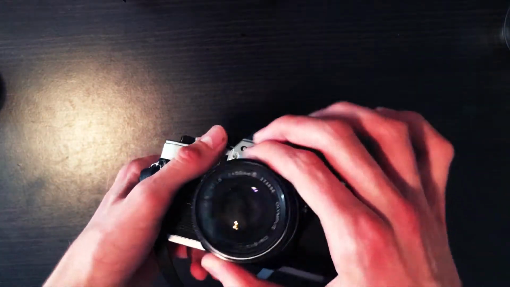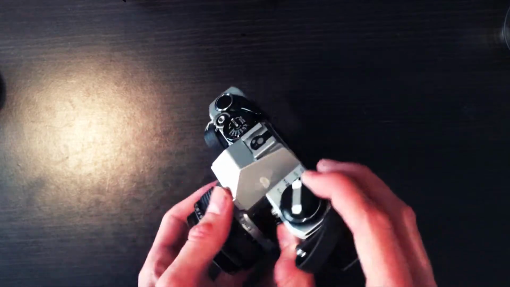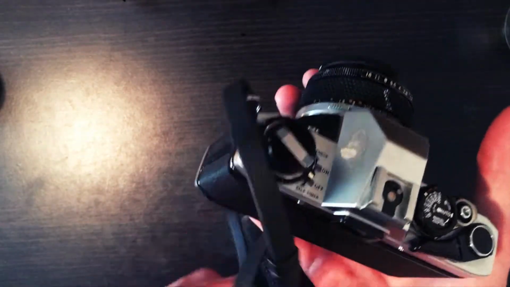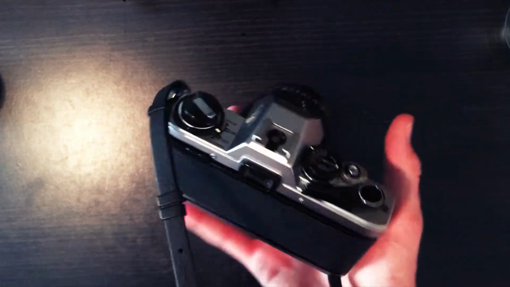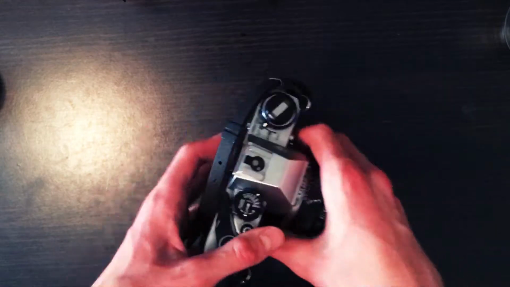So yeah, this is my Olympus OM10, very nice 50mm lens, great for taking portraits, and it's a great overall camera. The only thing is it can't do manual, but when I'm doing portraits, I usually stick with what the camera tells me, so it's not that big of a problem anyways.